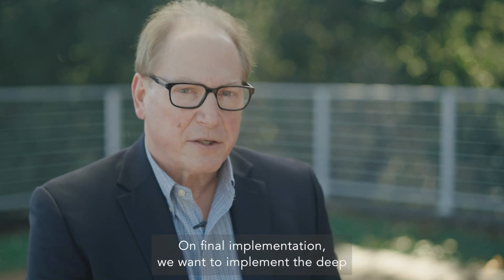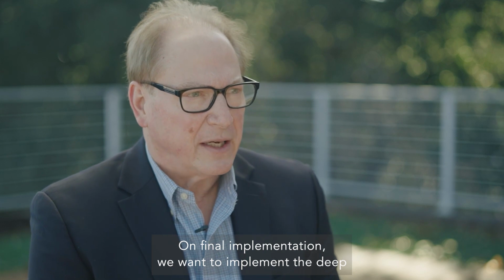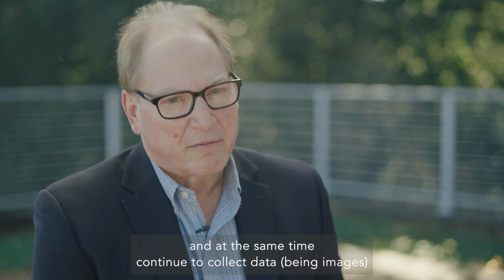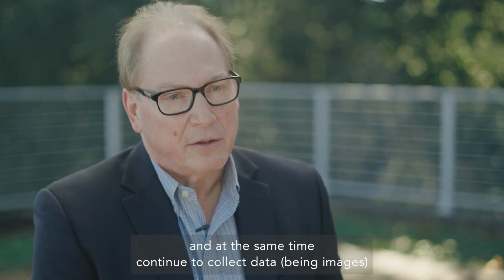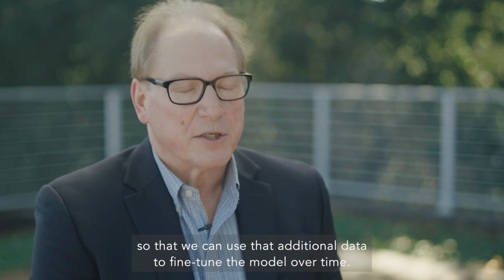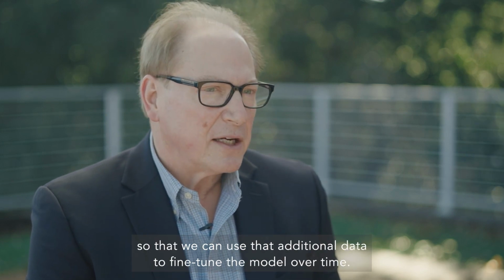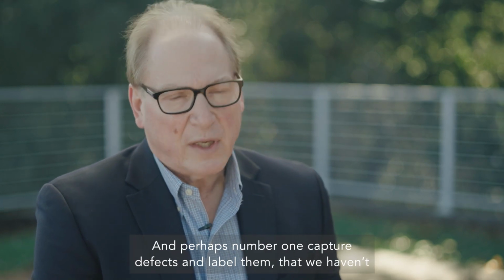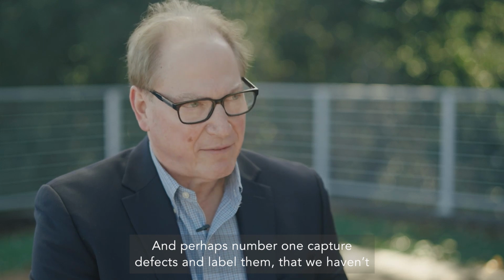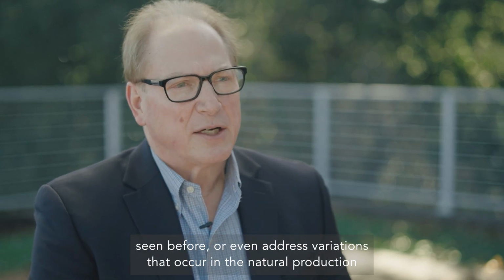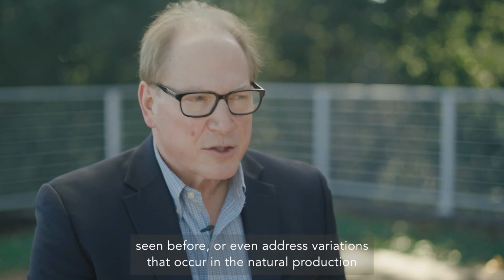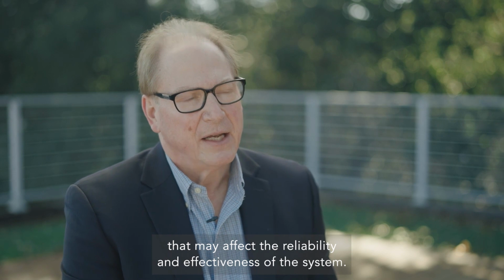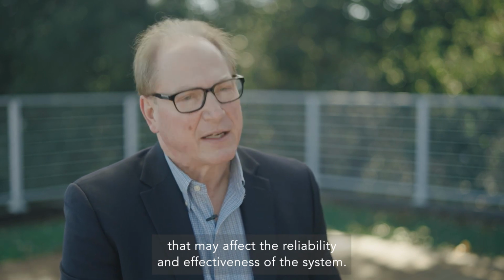On final implementation, we want to implement the deep learning model so that it starts to perform in a production environment, and at the same time continue to collect data, being images, so that we can use that additional data to fine-tune the model over time and perhaps, number one, capture defects and label them that we haven't seen before, or even address variations that occur in the natural production process, like part presentation, or subtle changes in the way the part looks that may affect the reliability and effectiveness of the system.